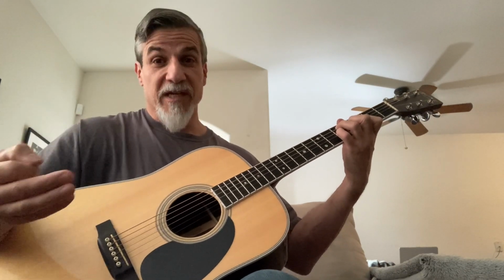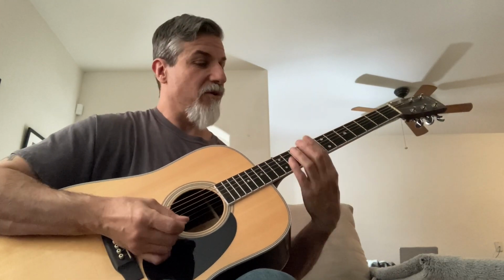And then I'm doing another inversion. This right here would be a second inversion of the D7 chord. Voila, the D7 chord in its root form resolving to G major.